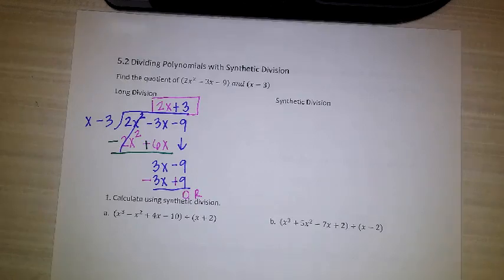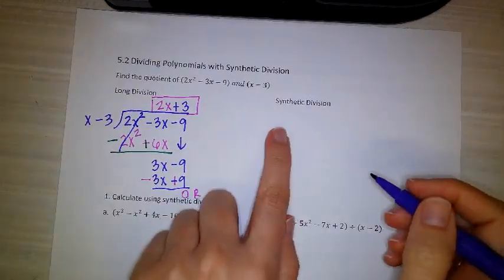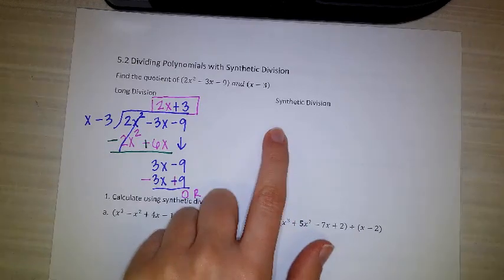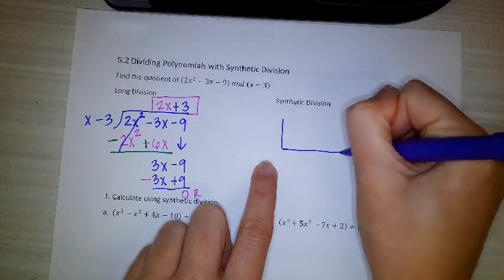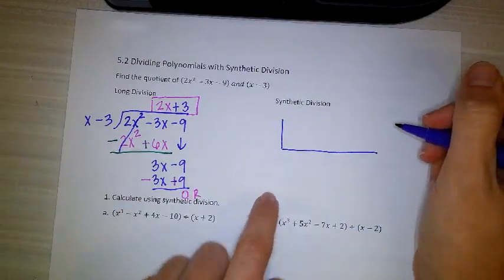Okay, so for synthetic division, it's going to look weird at first, but it's an easier process because it doesn't include any of the variables. So for synthetic division, we're going to set it up with a big L shape.